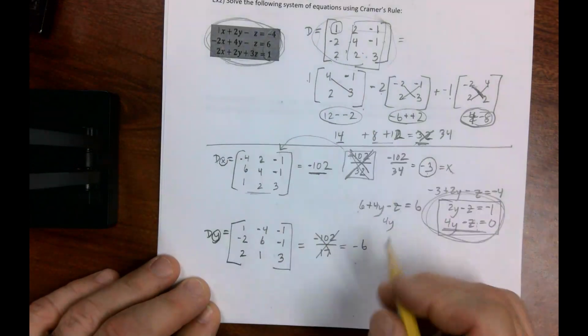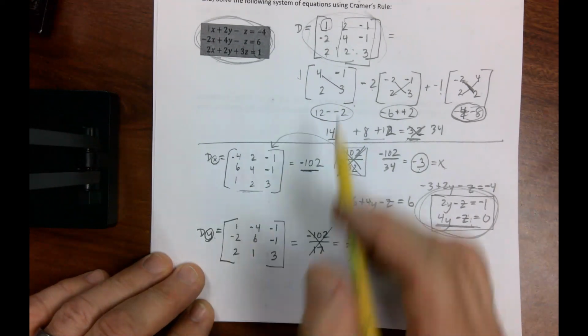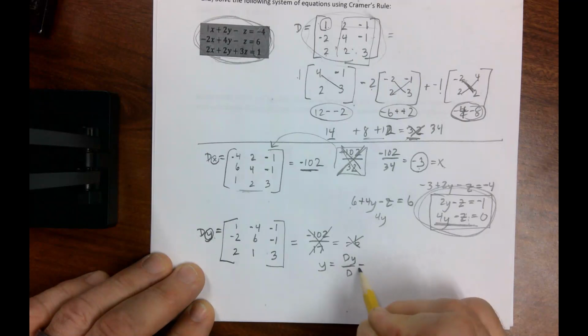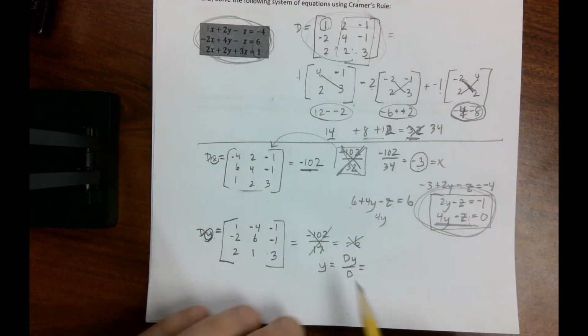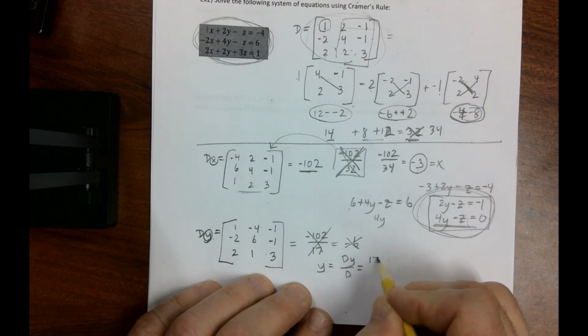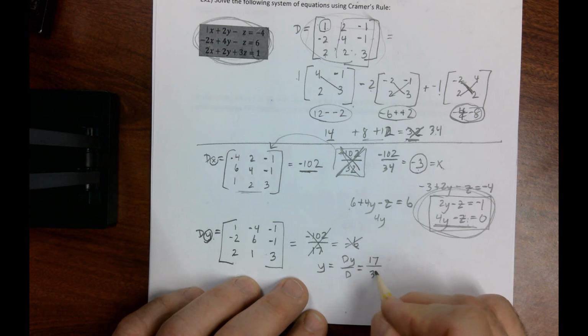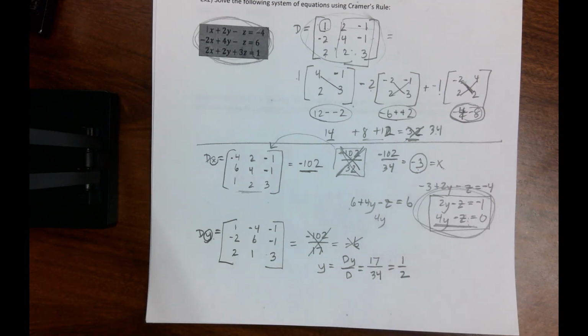Follow the formula, Cleefish. So y is equal to dy all over d. So, what did we just find for dy? We found that to be 17. What's d? Well, we got 34. So you can see that that reduces to 1/2. I really apologize for that confusion.